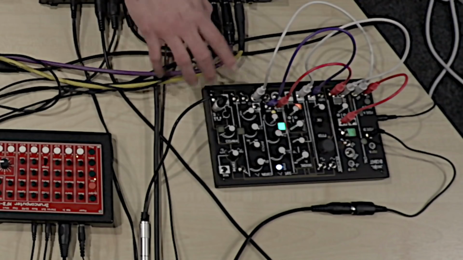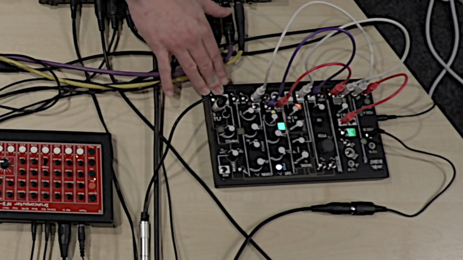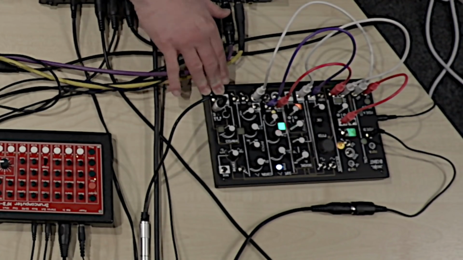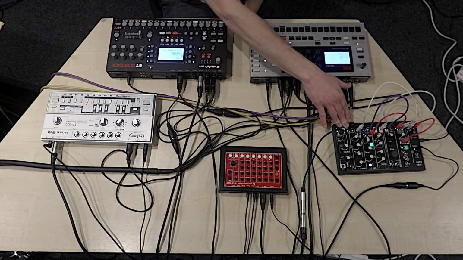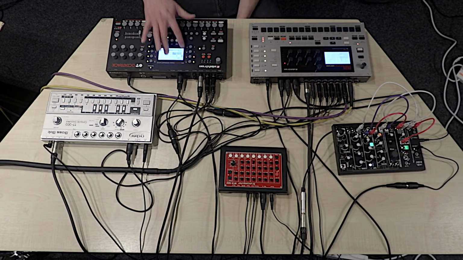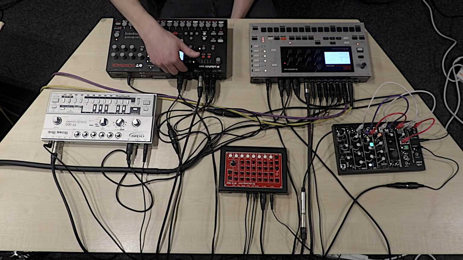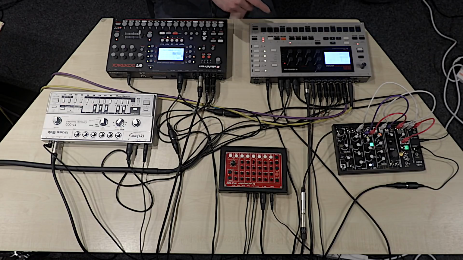This thing is really great. I'm really pleased with it. This is the latest addition to my set, and what I'm doing is sending it MIDI from here, and then the audio is coming back in to the Octatrack, where I can add effects and do re-looping of it.